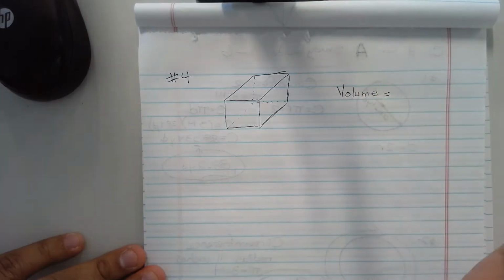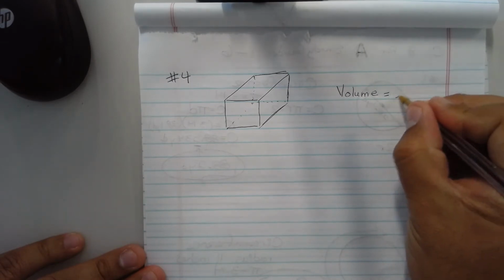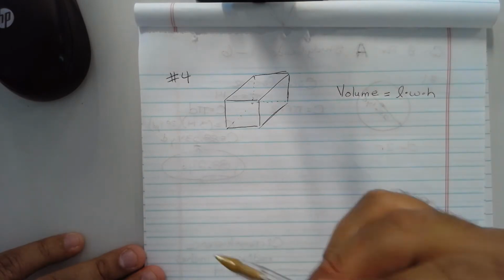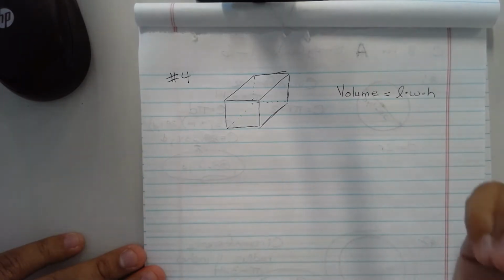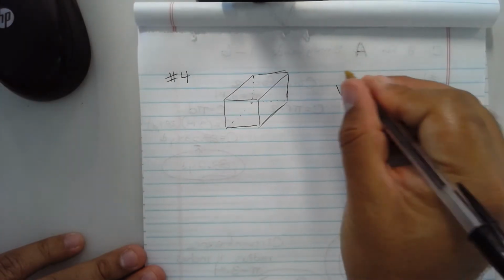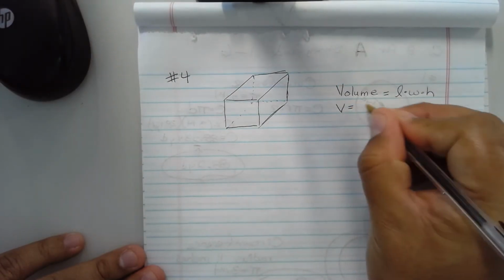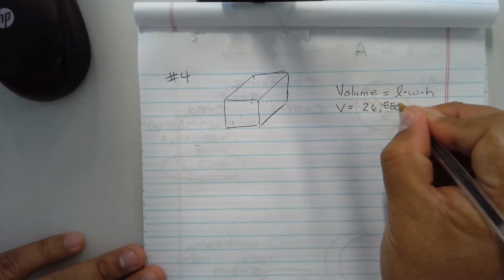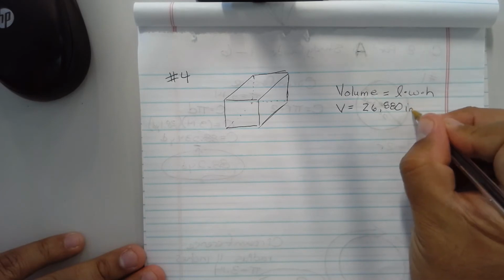So, again, volume. Let's think about the formula for volume. What is volume? Very good. But if we read the description of what we have, it tells us my volume is equal to 26,880 cubic inches.